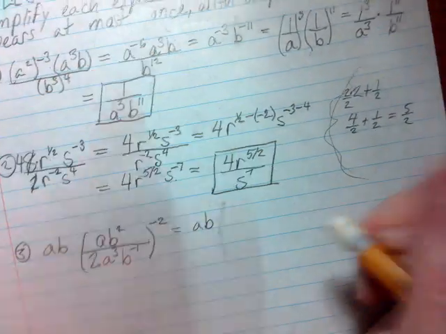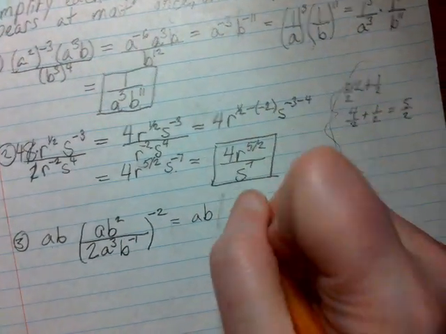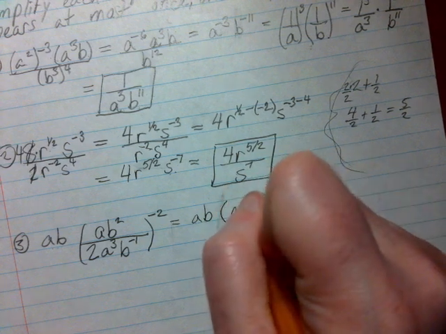By the way, if you guys are not using mechanical pencils, you got to get with the mechanical pencils for math.